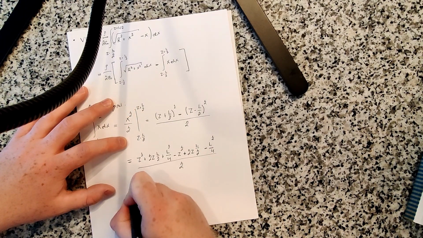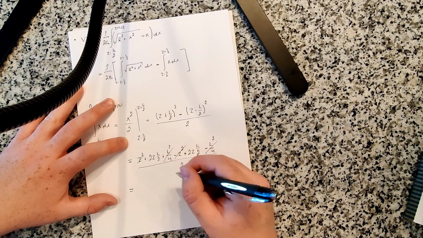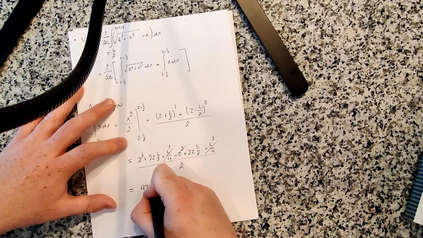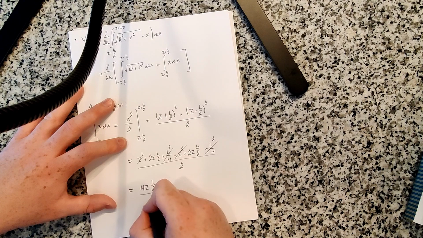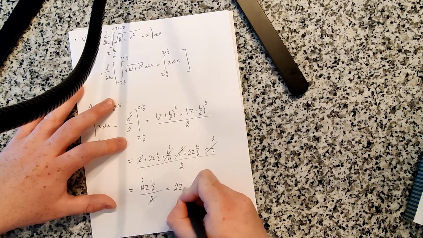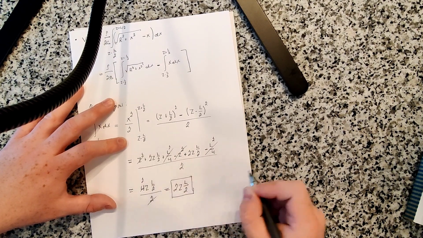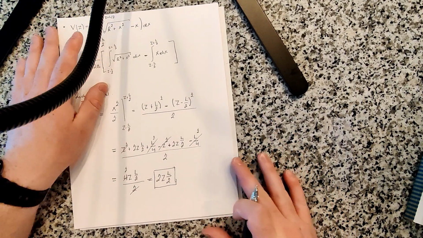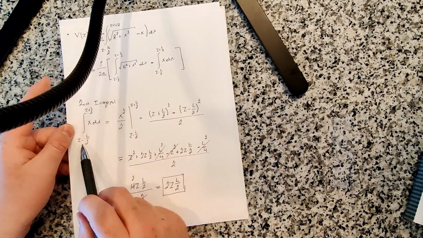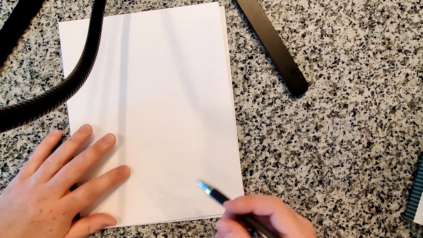So we end up with the z squareds cancel, the L squareds over 4 cancel, and we end up with 4zL over 2 divided by 2. So I'm just going to cancel, and so we get 2zL over 2. So that is our first integral. We're going to keep that in mind. So that's what we're going to plug in here, and that's without the minus sign. So when we plug it in, there will be a minus. So let's move on to that second integral.